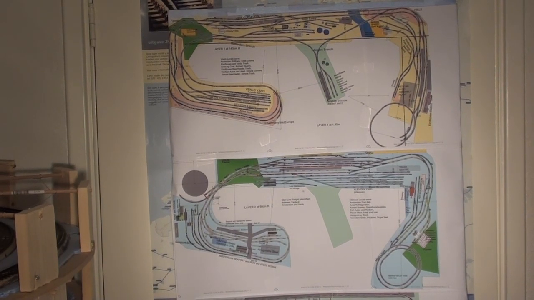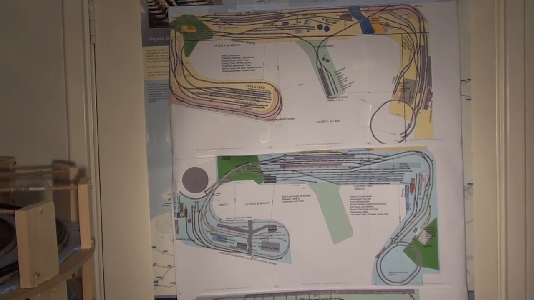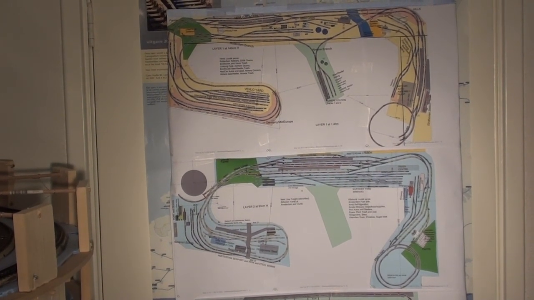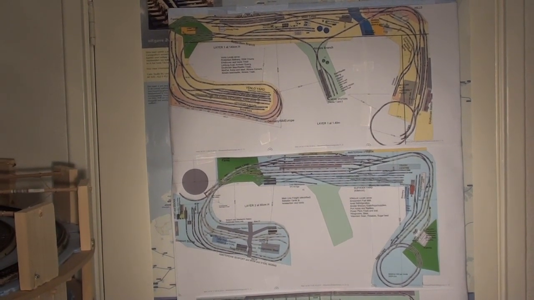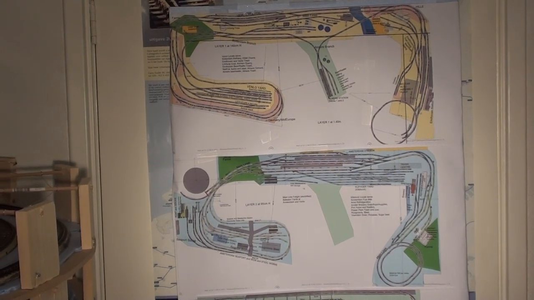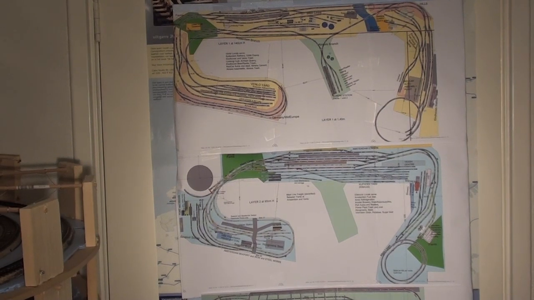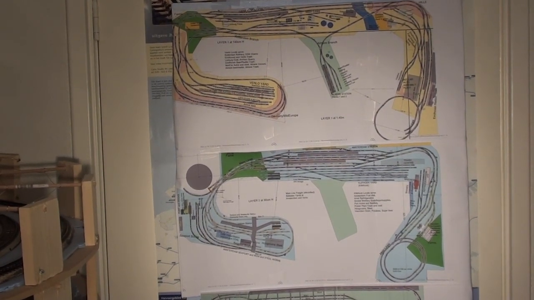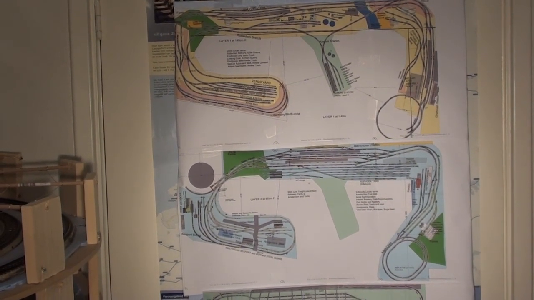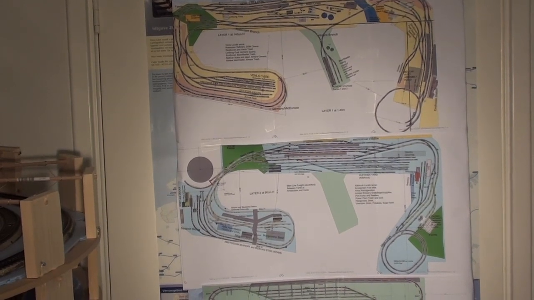Alright, looking at the two operating scenic levels, the mid and the top level, there'll be local freight trains set out and pick up locals, one or two for each level, operating out of the yard at that level.